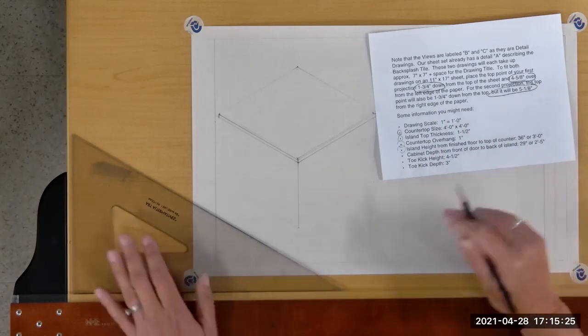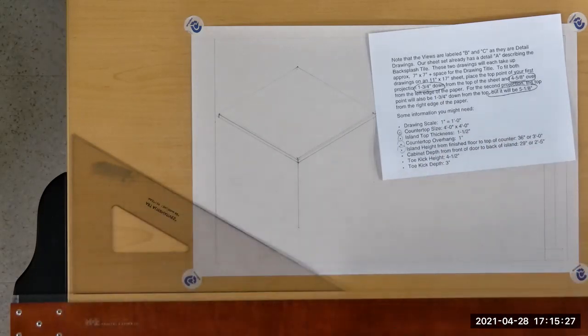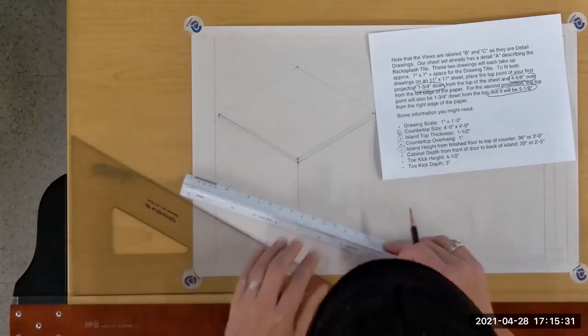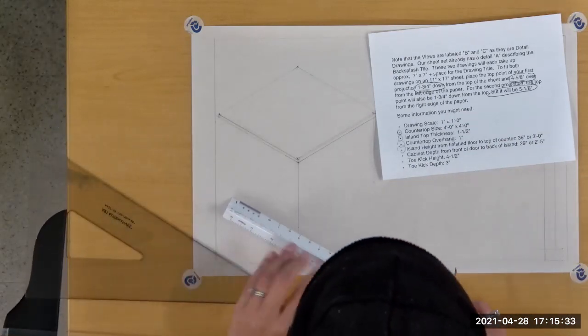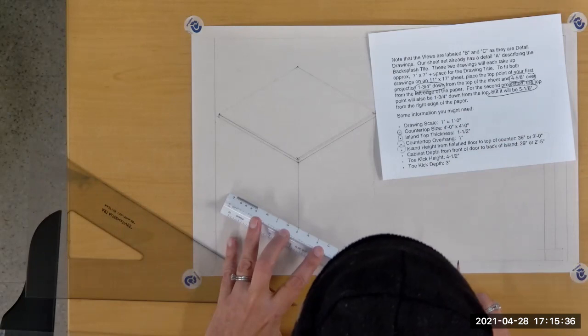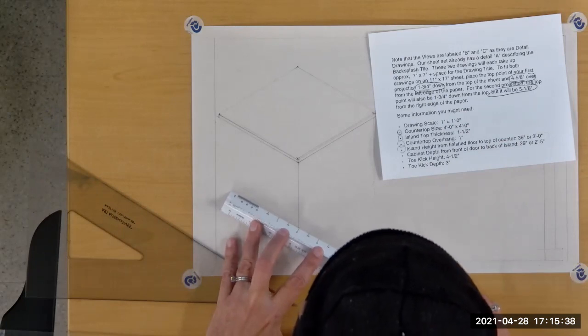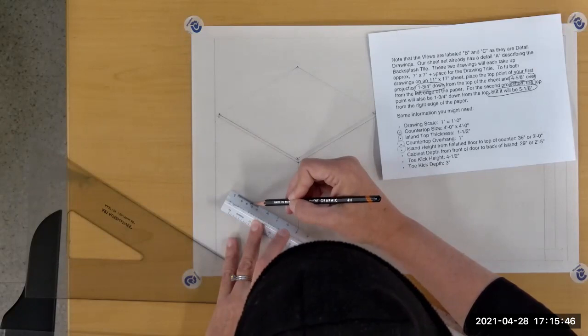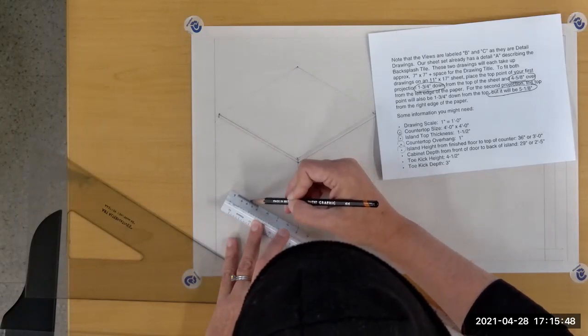29 inches. Or 2 feet 5 inches. That's an easier way to think about it on here. So we're going to come back and go 2 feet. And 3, 4, 5 inches.